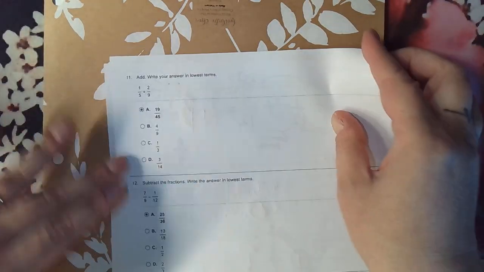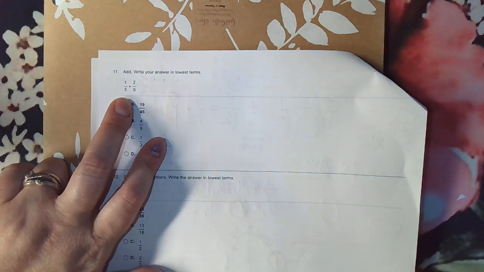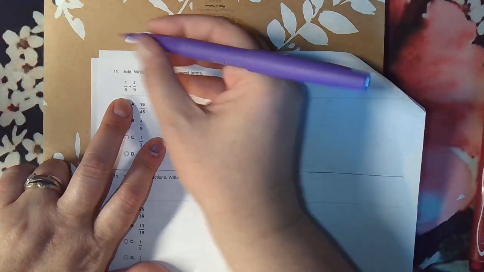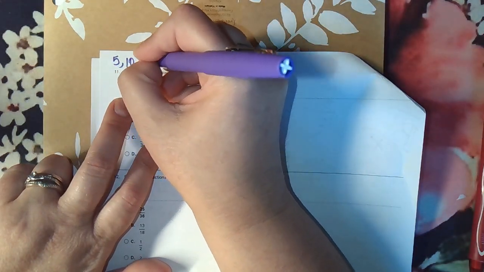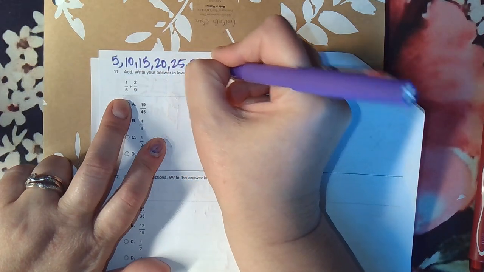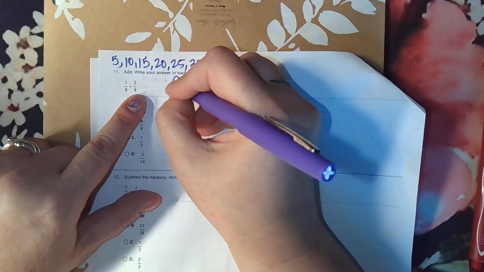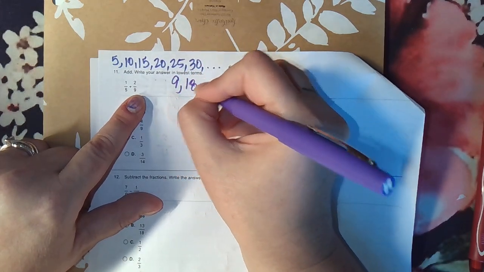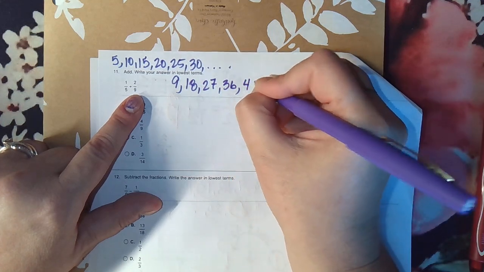Let's keep going. Number 11. Same thing. Let's come up with our LCD or our LCM. Let's look at my first denominator. It's a 5. 5, 10, 15, 20, 25, 30. Now let's look at my other denominator. It's a 9. Let me come up with the multiples of 9: 9, 18, 27, 36, 45.